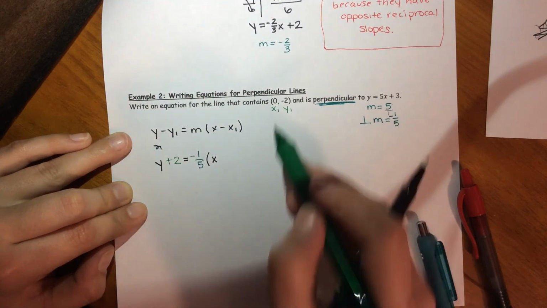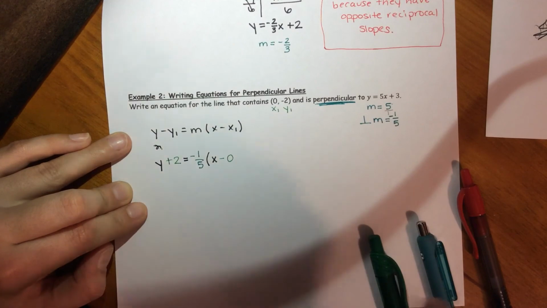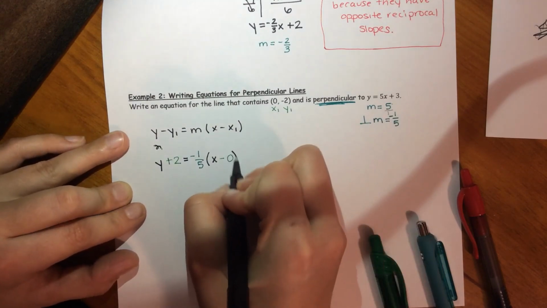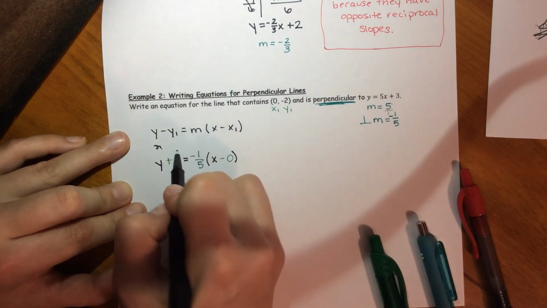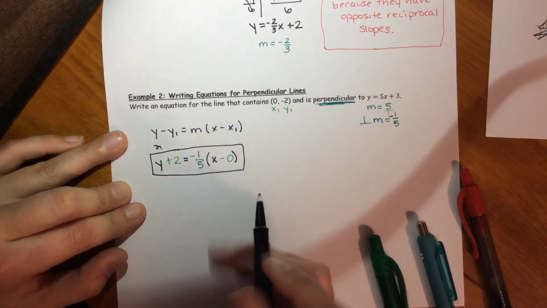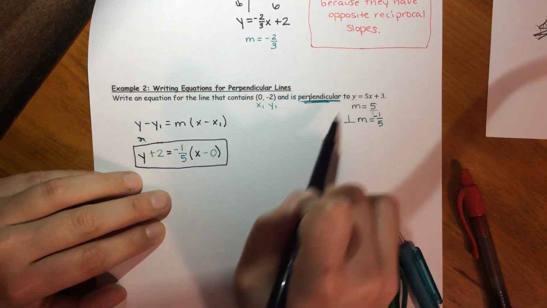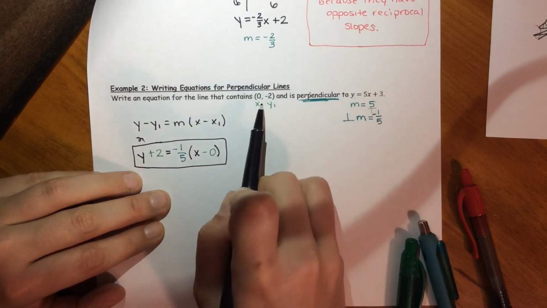What is x1? 0. Minus 0. Does it matter if you write plus 0 versus minus 0? No, they're the same thing. So this becomes my equation. And this equation is perpendicular to that equation because I found the perpendicular slope and used that point.